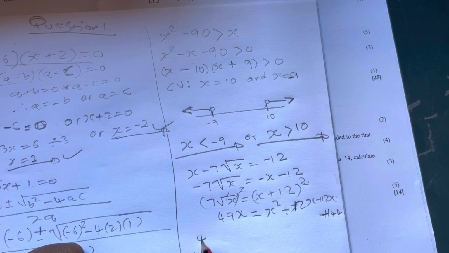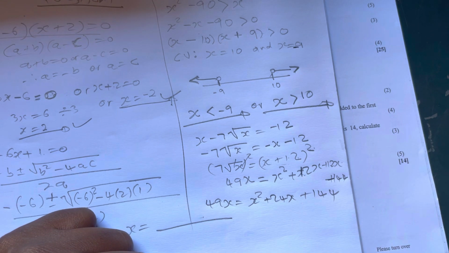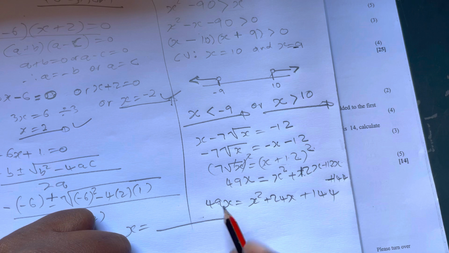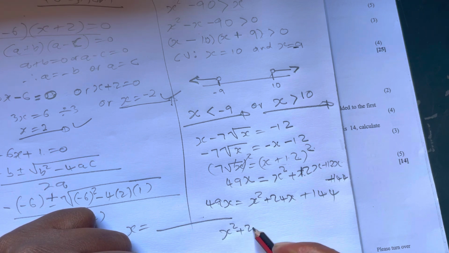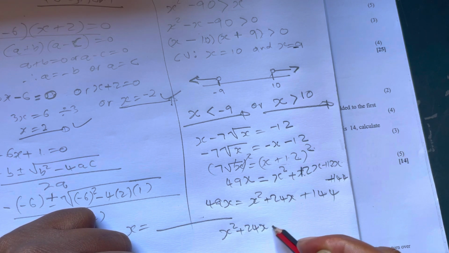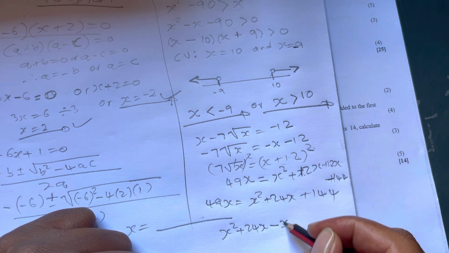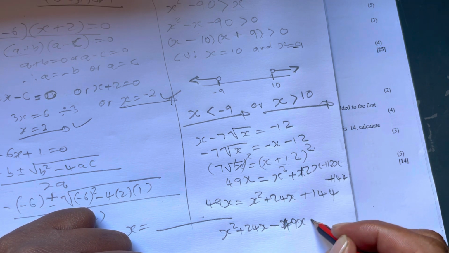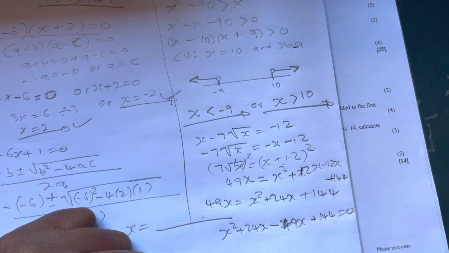So basically we have 49x equals to x squared, 12 plus 12 is 24x plus 144, right? That's what you have. So from there, you are going to do what now? You are going to transpose this to the other side. So let's rewrite this. Say x squared plus 24x. Take this that side, minus 49x plus 144 equals 0.